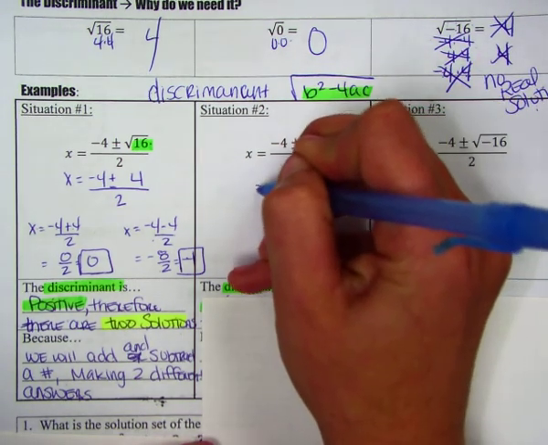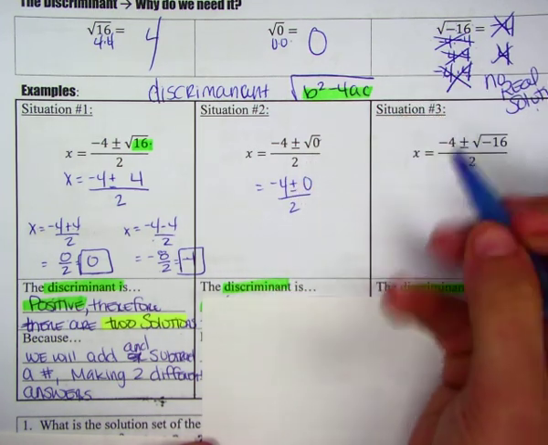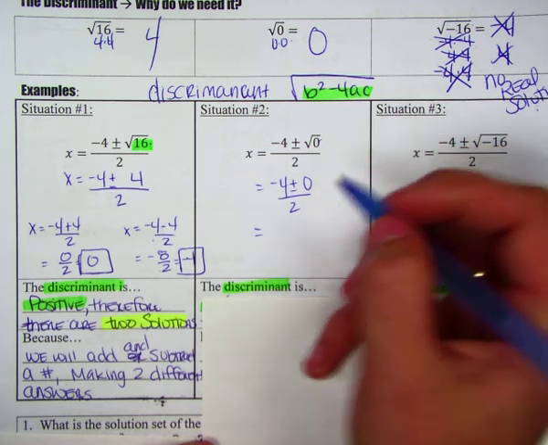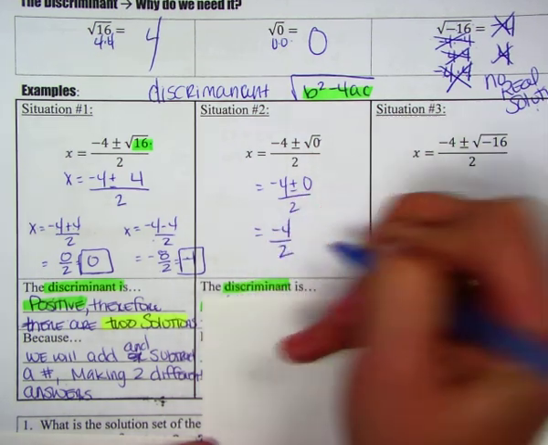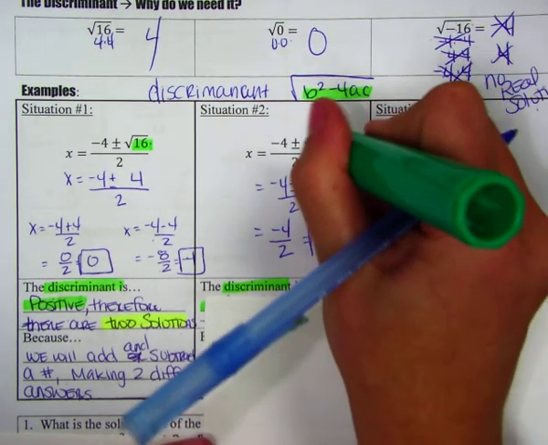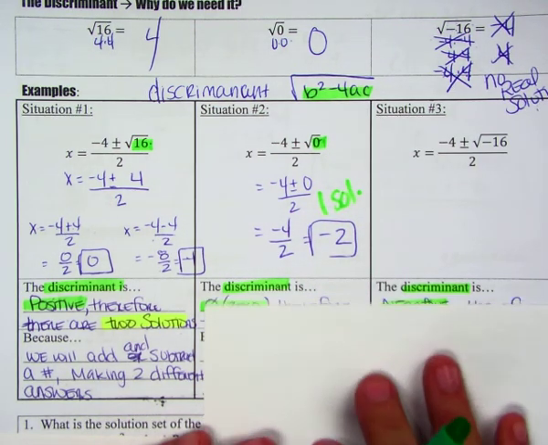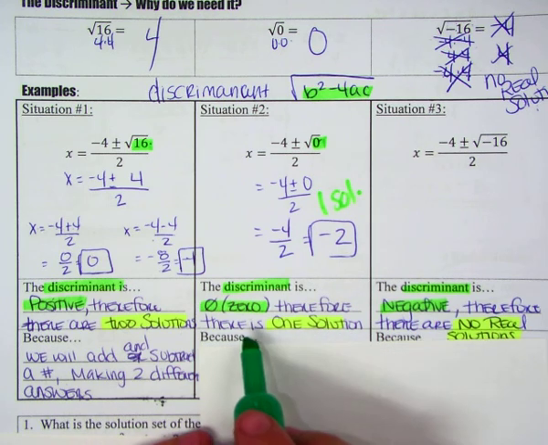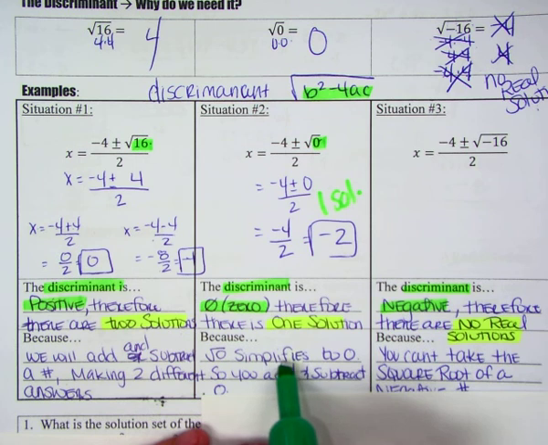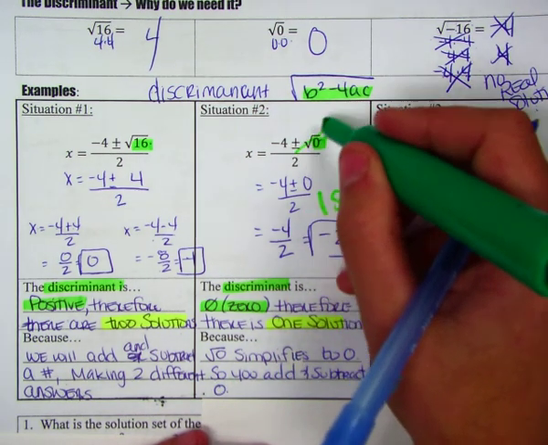Let's take a look at situation 2. Negative 4 plus or minus the square root of 0, which is 0. So this is actually negative 4 plus 0 and negative 4 minus 0, which is actually just negative 4, so the answer is negative 2. So when our discriminant is 0, we only get one solution. Discriminant is 0, therefore there's only going to be one solution, because the square root of 0 simplifies to 0. So you're just adding and subtracting 0, which really means that this part goes away.